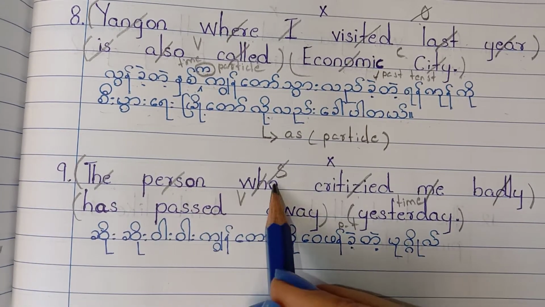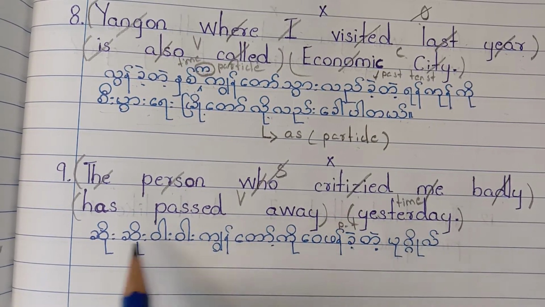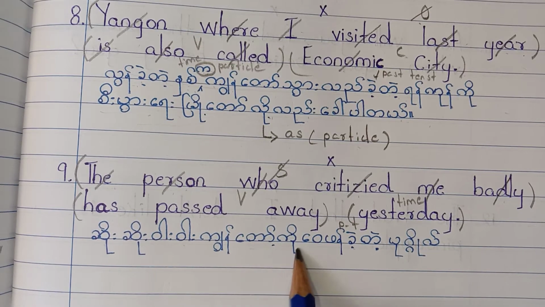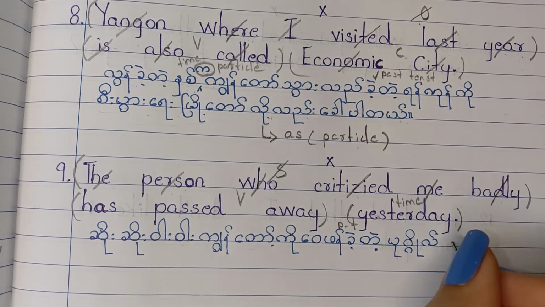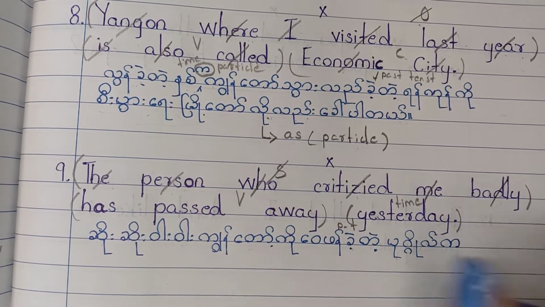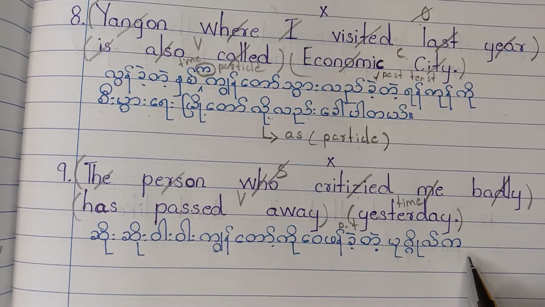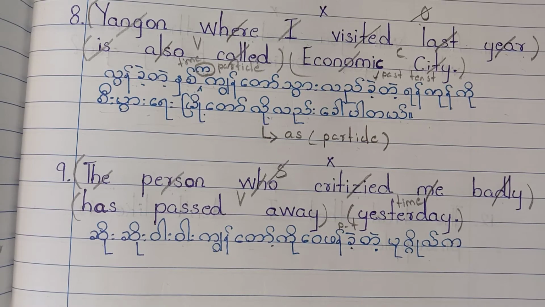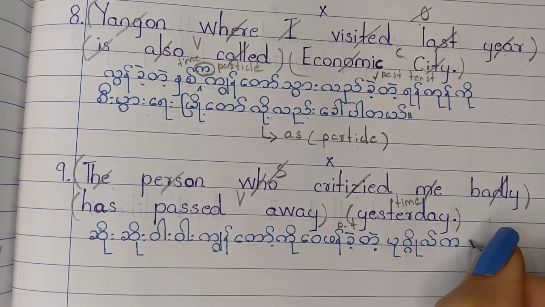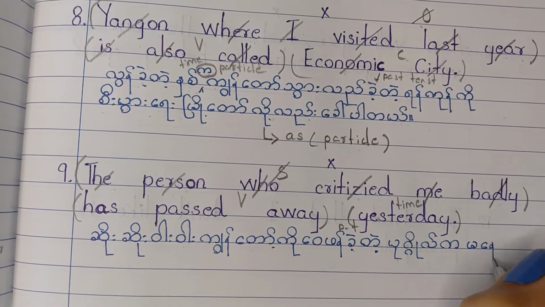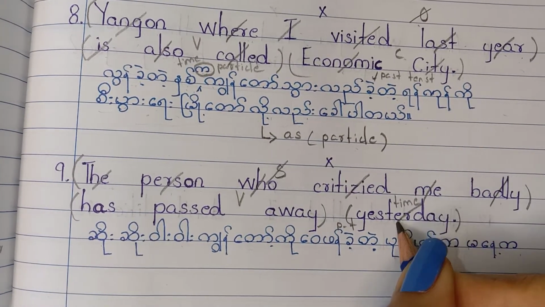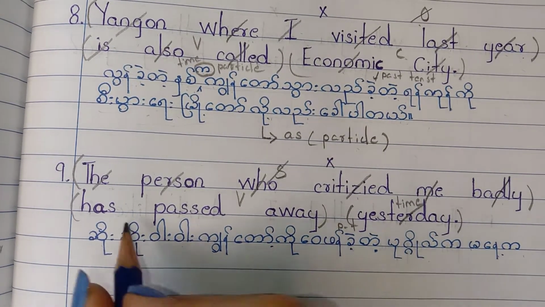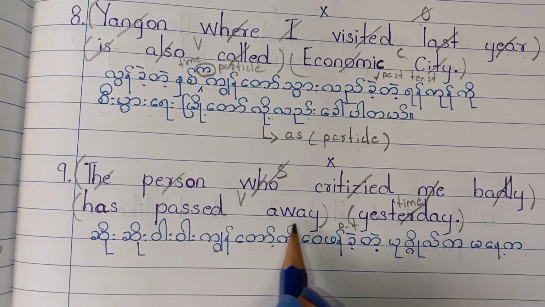So the person who criticized me badly is so wawa tanogo we pankere boko. That is the subject. That's why the subject marker ka. So wawa tanogo we pankere boko ka. Yesterday, maneka. Yesterday means maneka. So maneka is yesterday. And then has passed away.